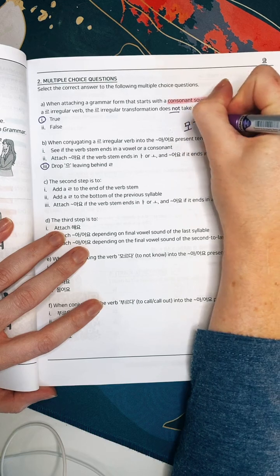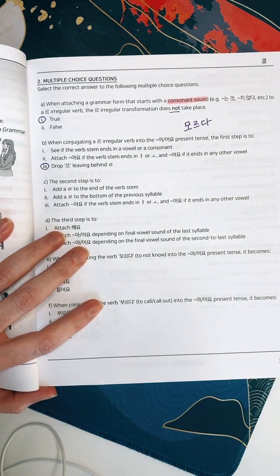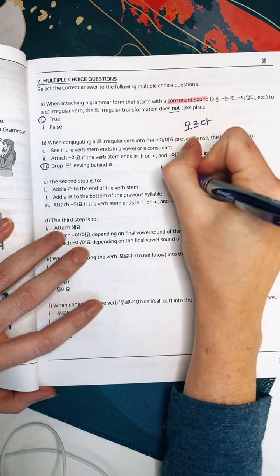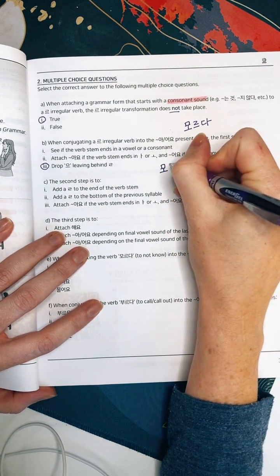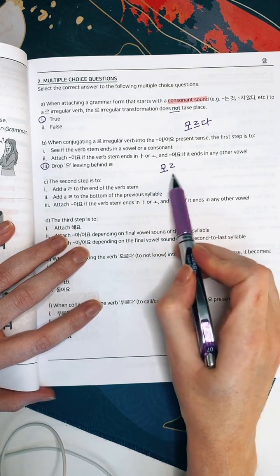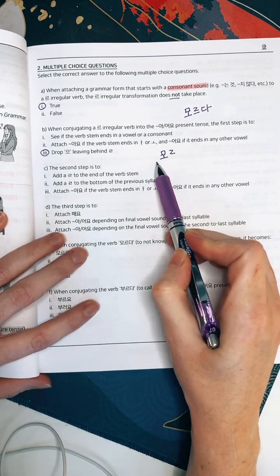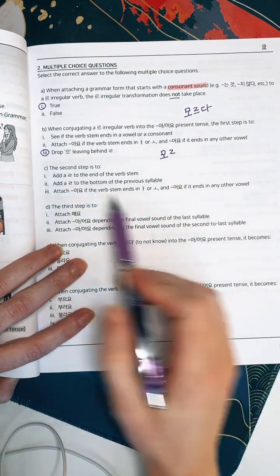So let's take an example verb and see how this works. If we start with 모르다, this is the verb meaning to not know something. That means it becomes more like this. We're going to start with this. This is sort of an intermediate conjugation. This is not a final form. This is what we have now.